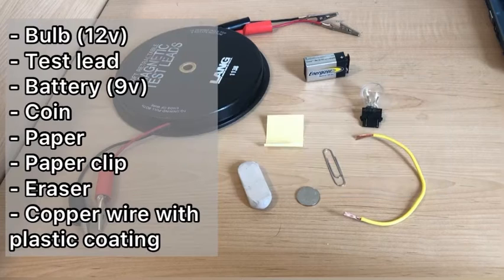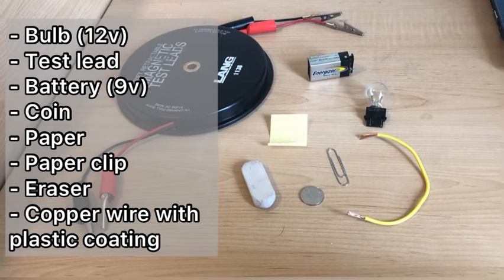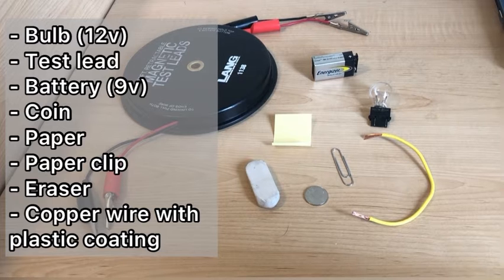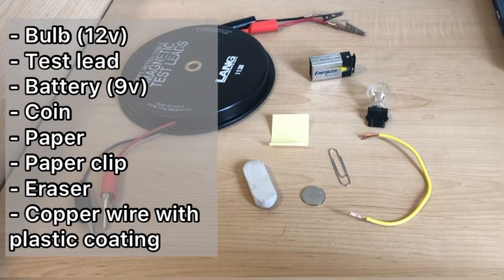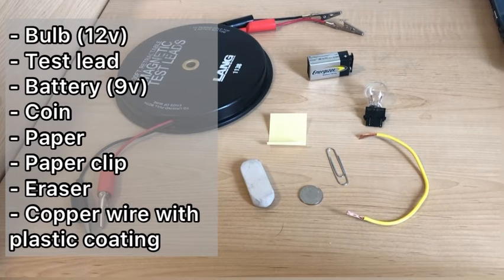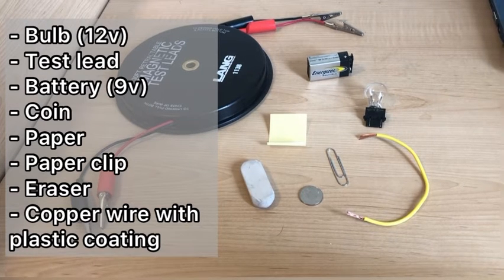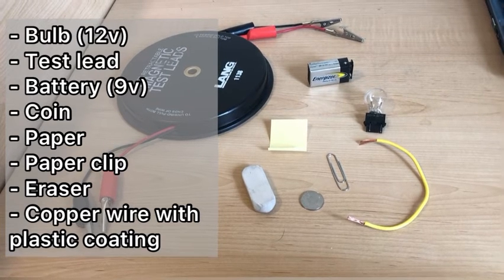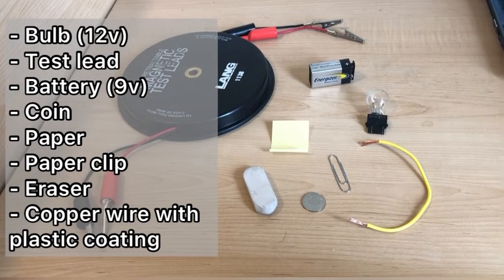For materials, I will be using a bulb, test lead, battery, coin, paper clip, eraser, and copper wire with plastic coating. However, if I was in a classroom setting, I would have students working as a group using these materials, as well as other materials like toothpick or aluminum foil. But to save time, I'm only using the 5 materials to test their ability to conduct electricity in this video.